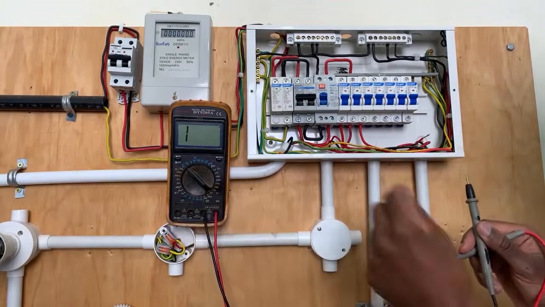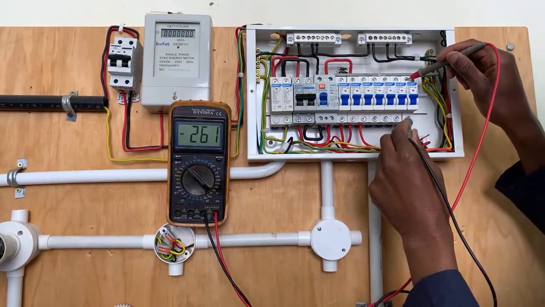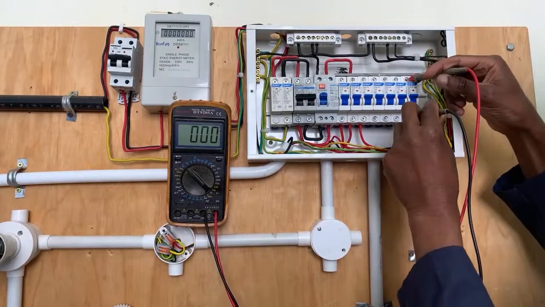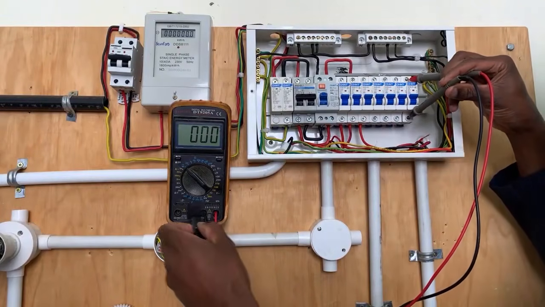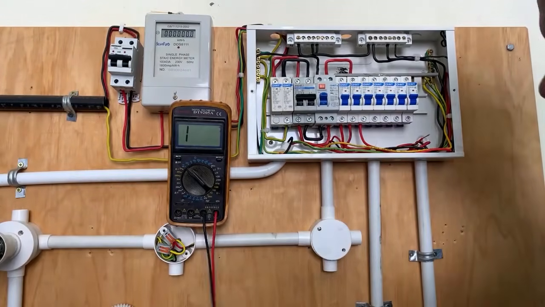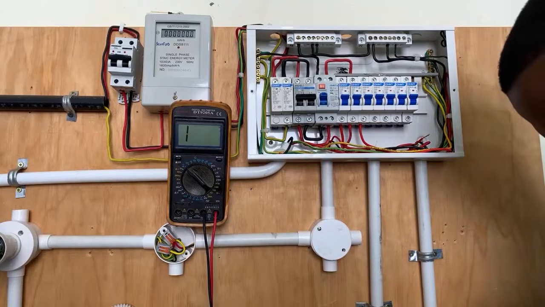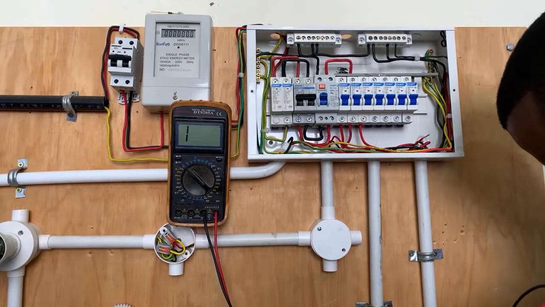Is it electrically sound? I will place the probes between the incoming and the outgoing of that MCB. I don't know whether you can hear that sound. Can you hear the sound? So we have isolated it, and we can confirm that indeed it is electrically sound because of that beep.